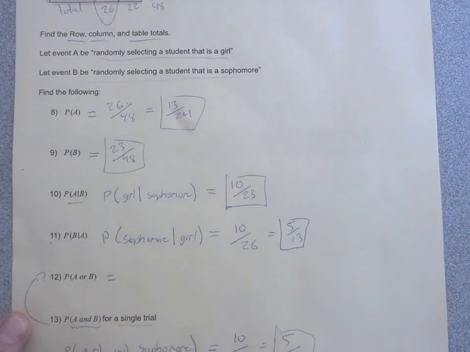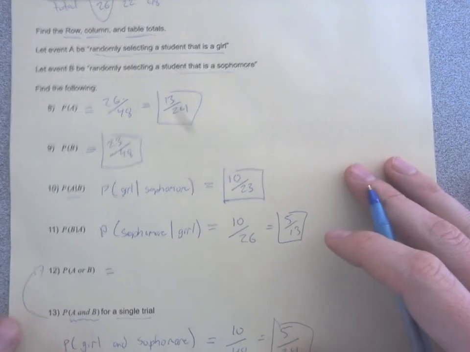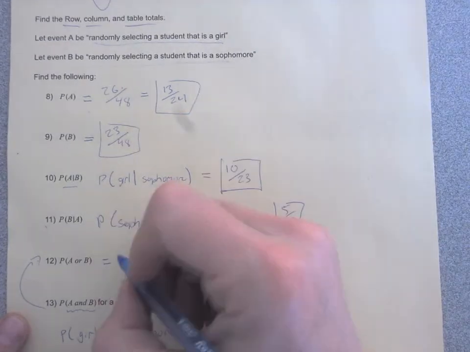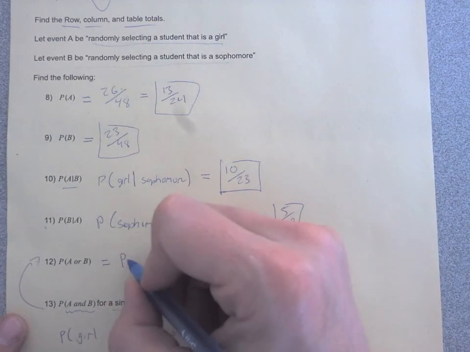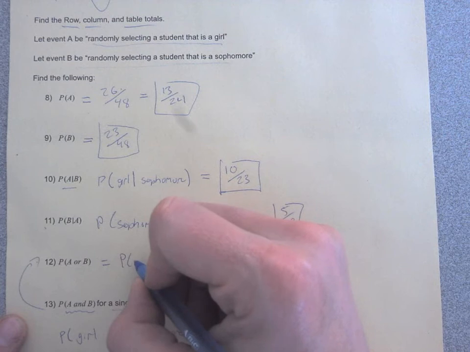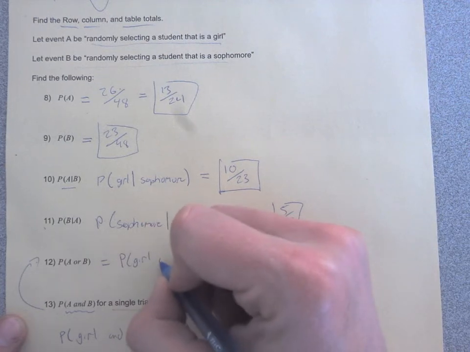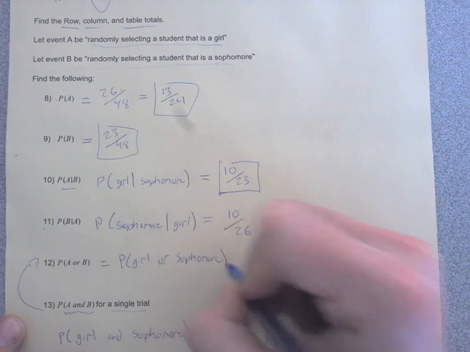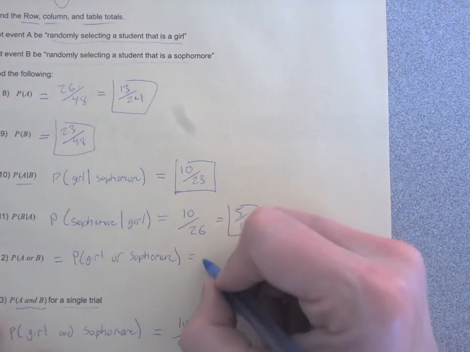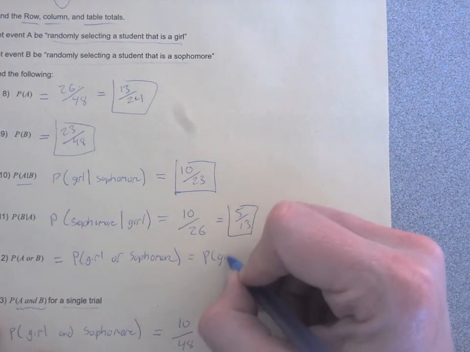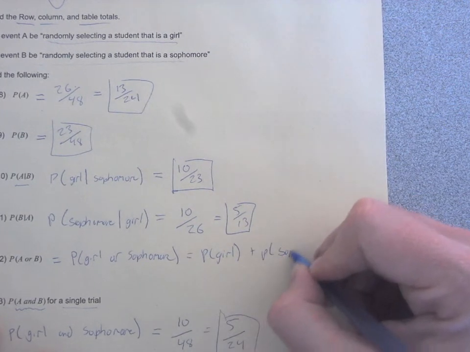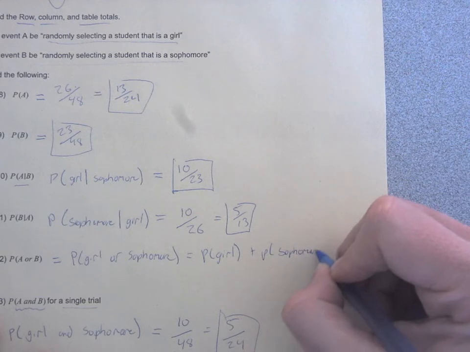Based on what we talked about in our last lesson, these are inclusive probabilities. So we have the probability of girl or sophomore, which is the probability that it's a girl, plus the probability that it's a sophomore.